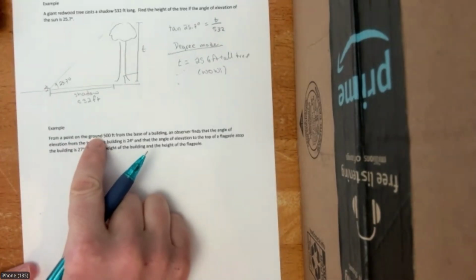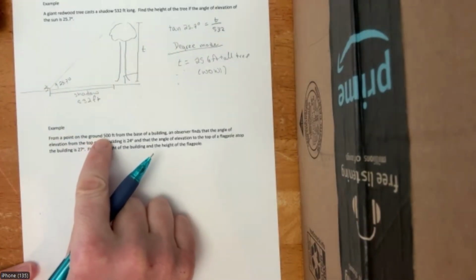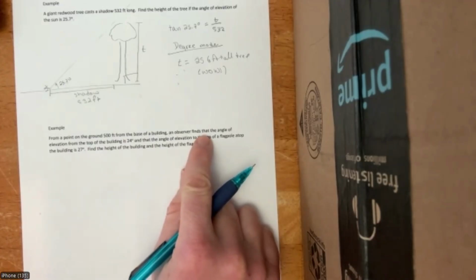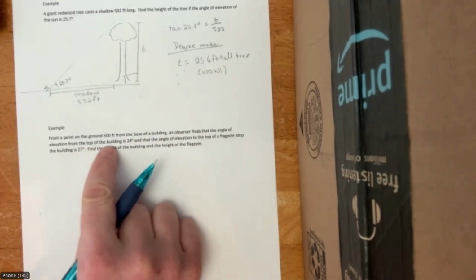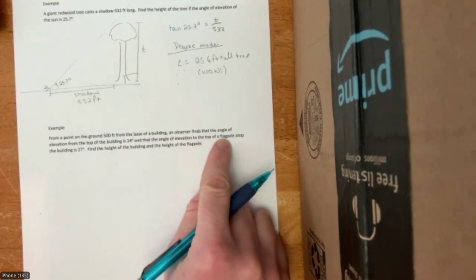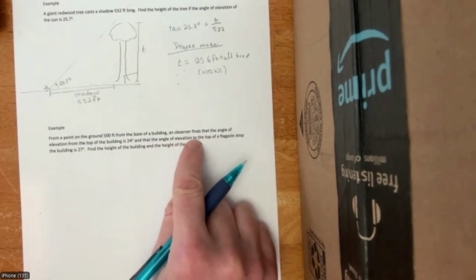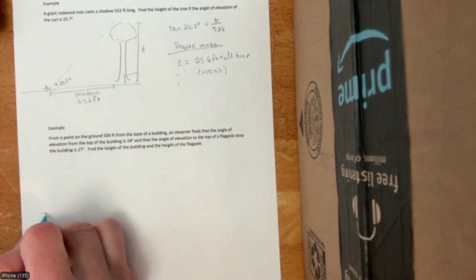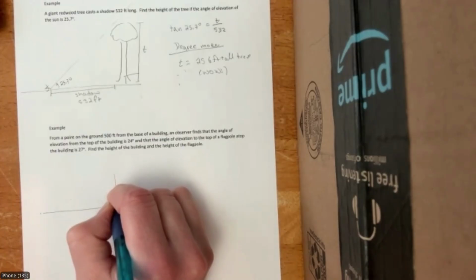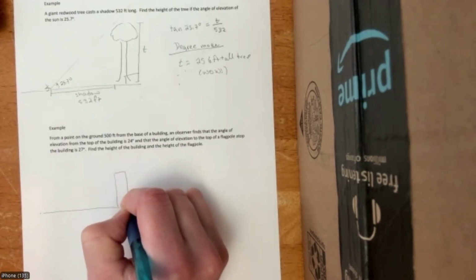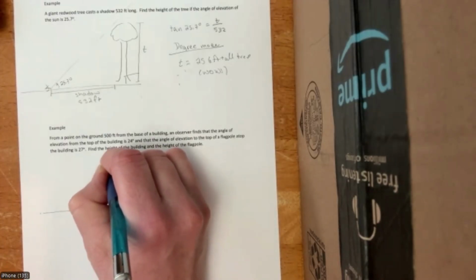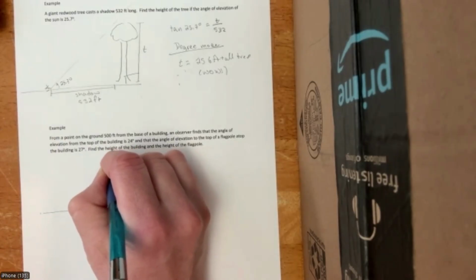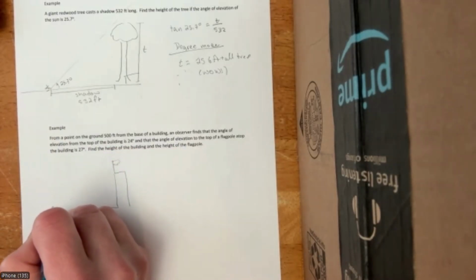So we have a point on the ground 500 feet away from the base of a building. An observer's looking at the angle of elevation to the top of the building. We got some information about that. And then we have more information about the angle of elevation to the top of a flagpole that's on top of the building. So let's draw a little diagram. So we have a building. And on top of the building, there's a flagpole. And there's an observer somewhere.